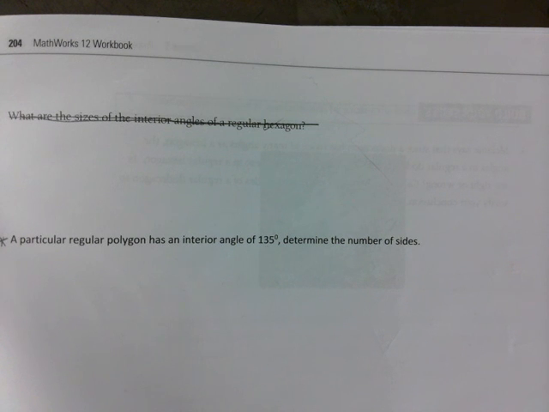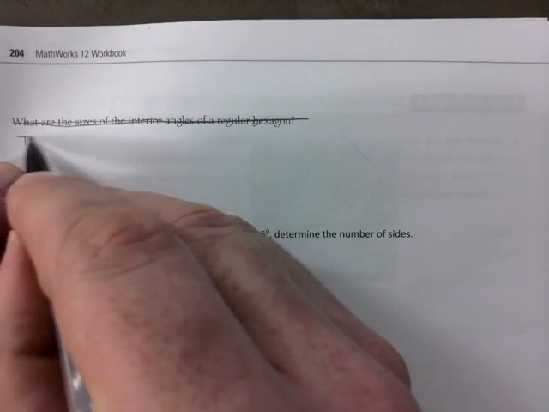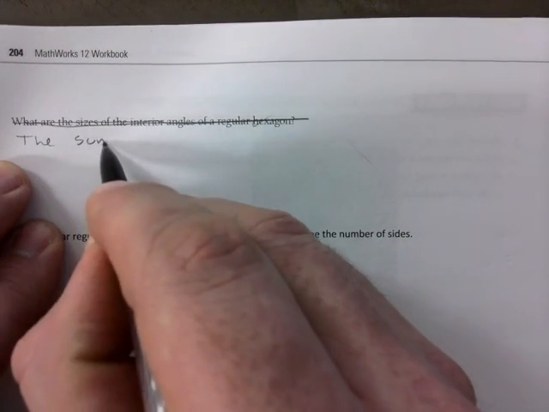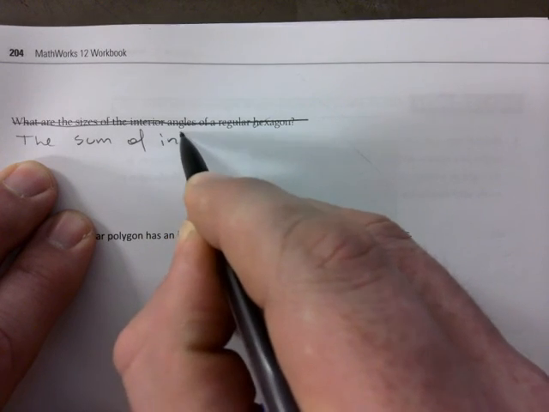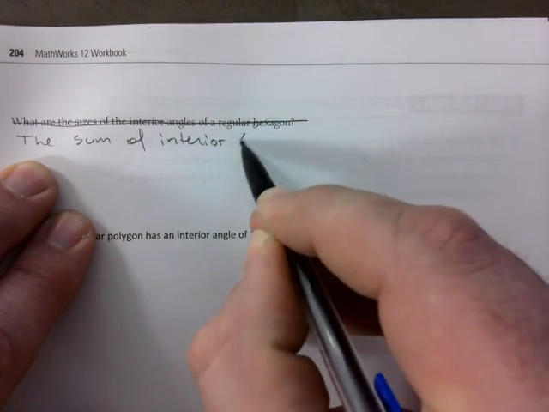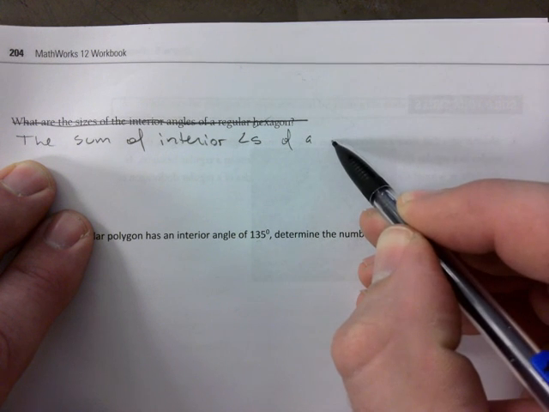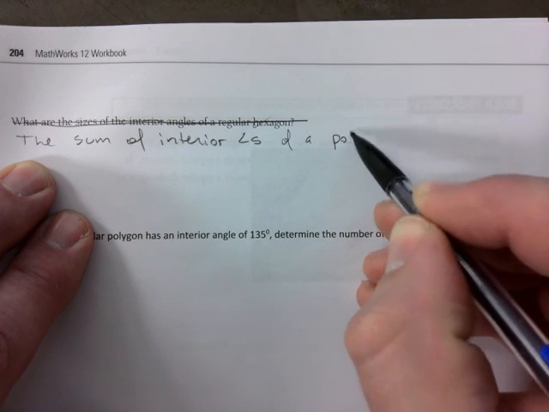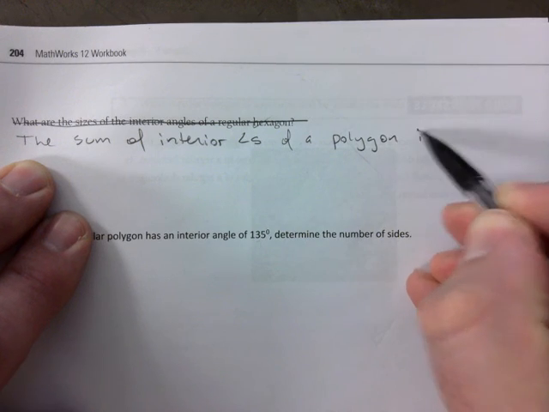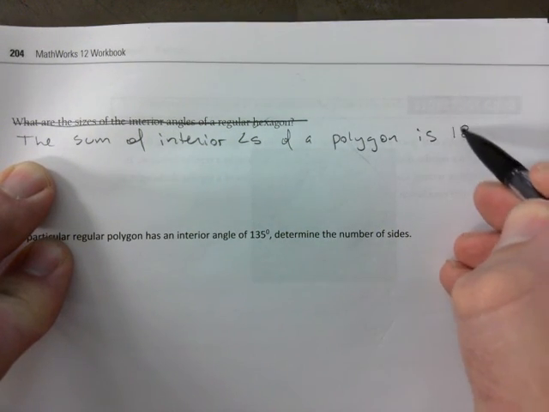But let's see here. Can you write this down? The sum of interior angles of a polygon is 1800 degrees.